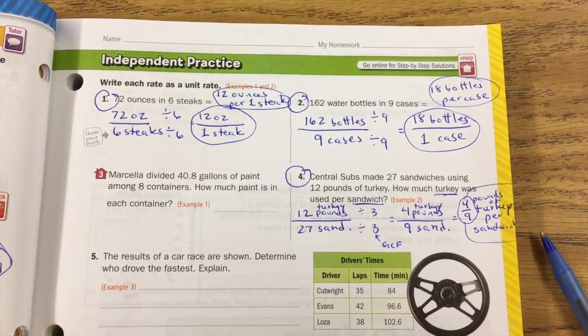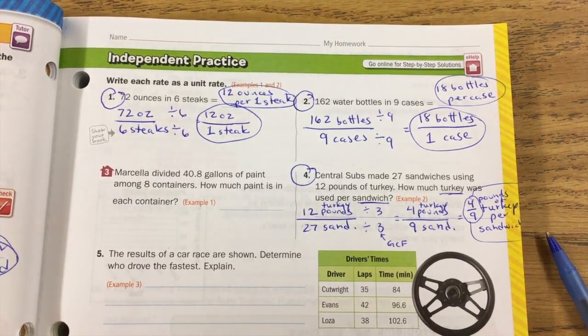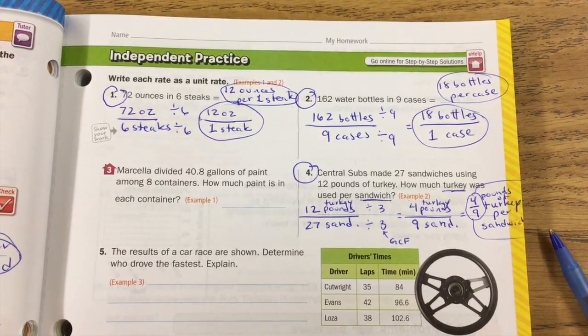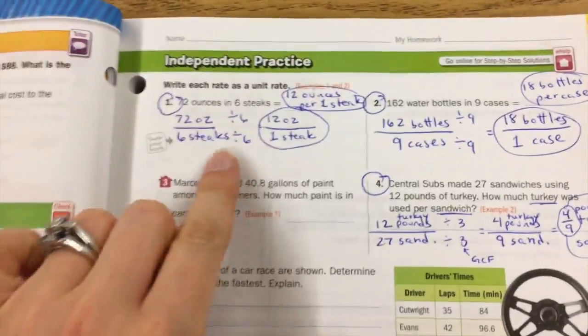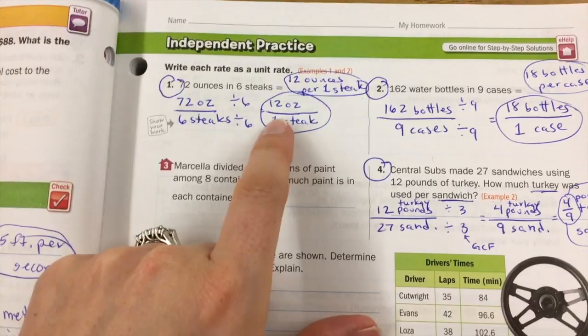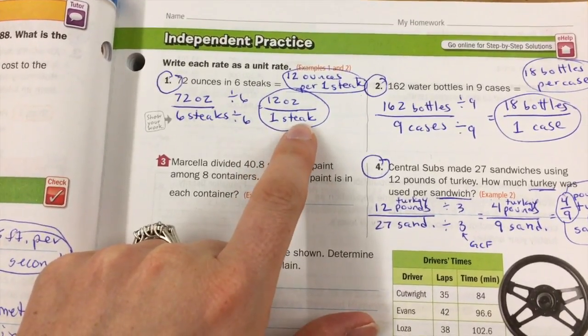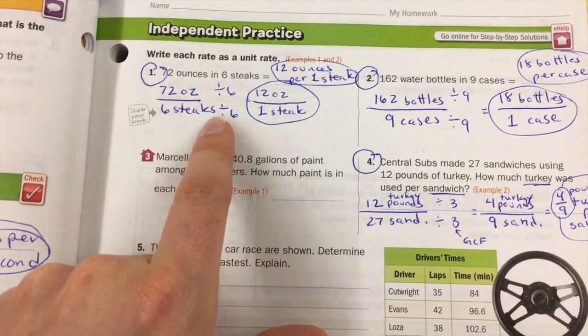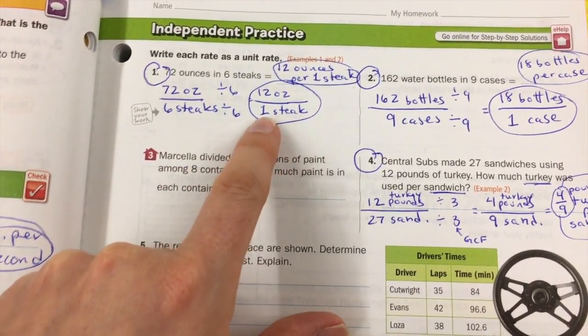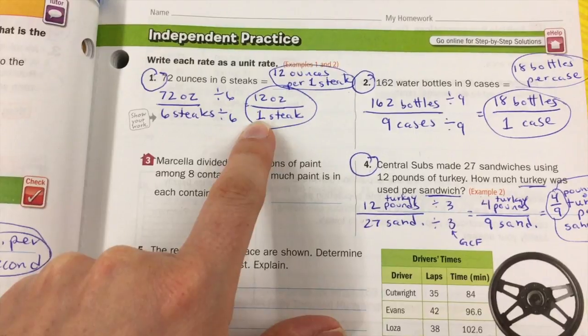Okay, so this is the homework check for Chapter 1, Lesson 3 about rates and unit rates. Let's check our homework. For number 1, the answer is the unit rate 12 ounces for one steak, so 12 ounces per steak. You took 72 ounces over 6 steaks, divided both by the denominator so you could get that unit rate of 1 in the denominator.